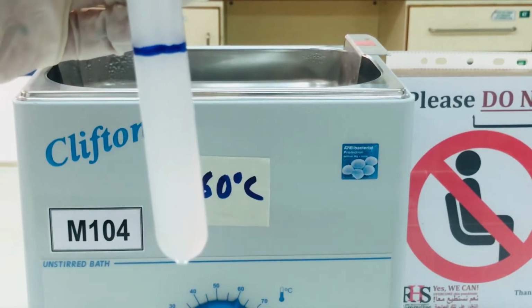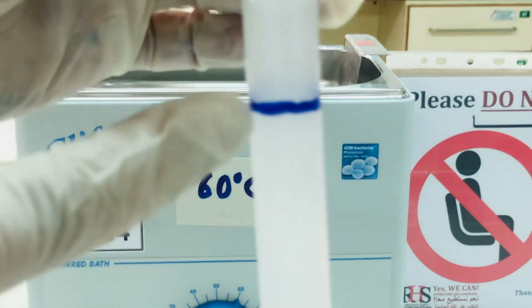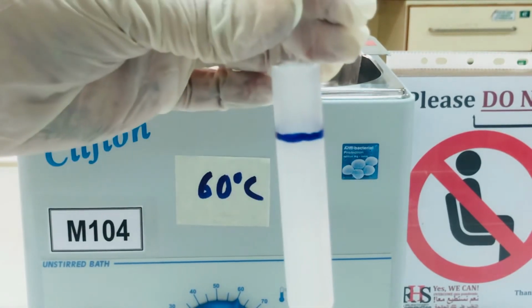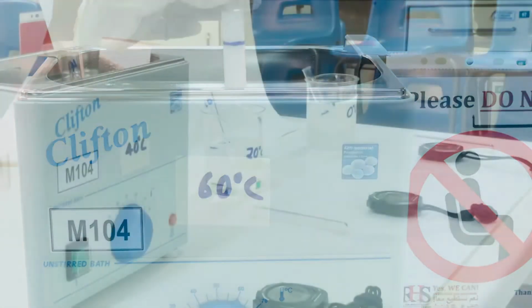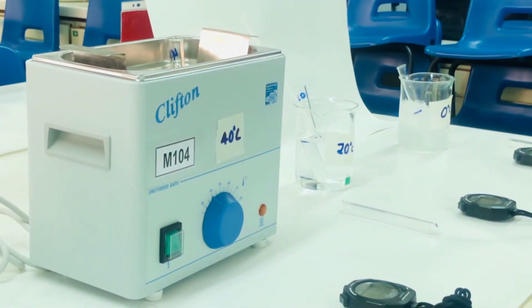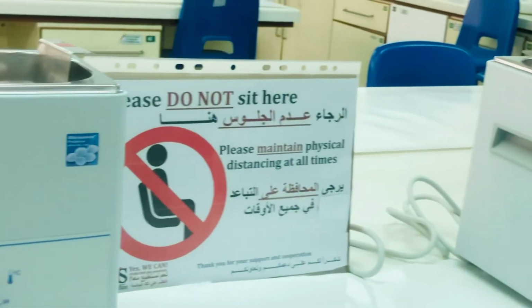We have to record the time taken to become transparent. And now I will put this sample back in the water bath. As you can see, all the milk samples have been mixed with trypsin and the time is being recorded.